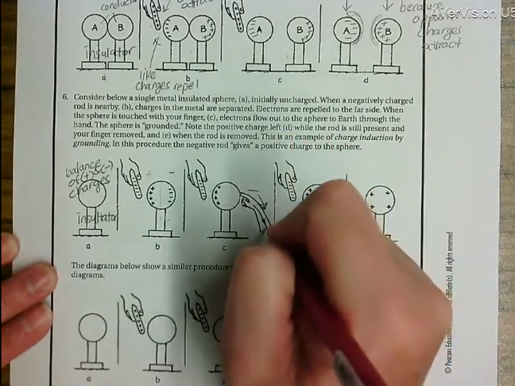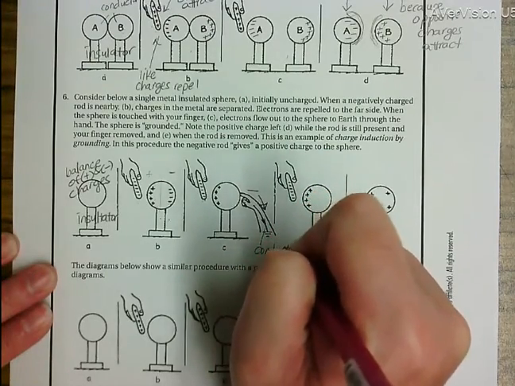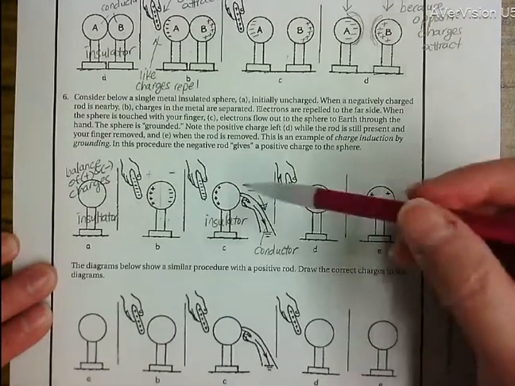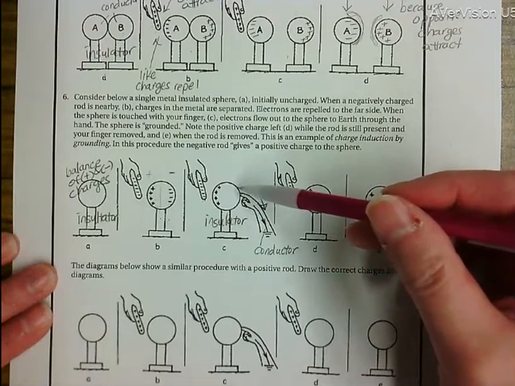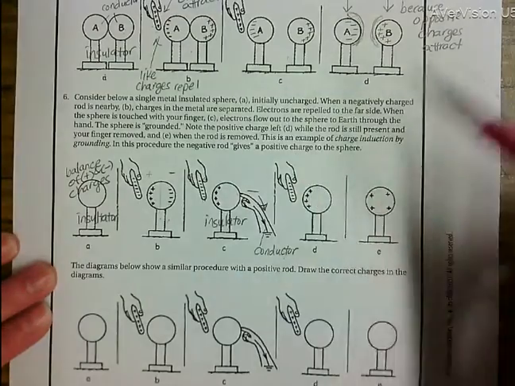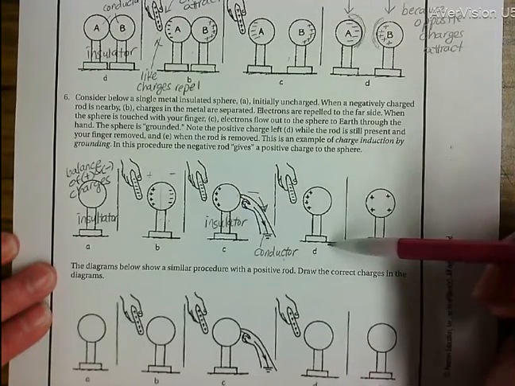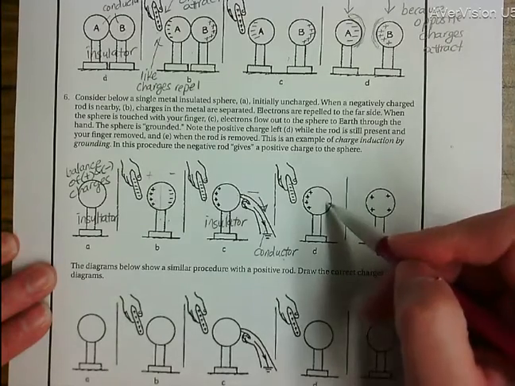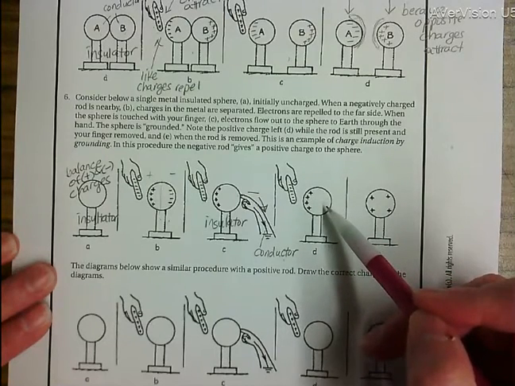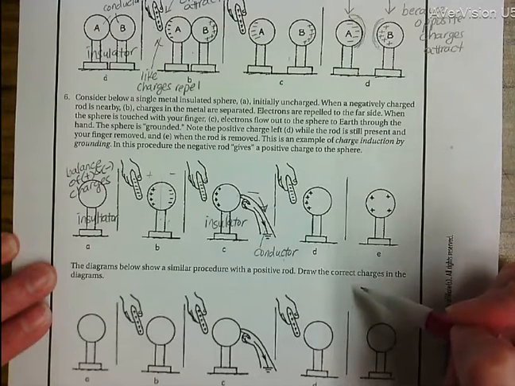The arm here is acting as a conductor, because this is still my insulator. But the arm and the hand are acting as a conductor, allowing those electrons to move off of this sphere and to the ground. Note the positive charge left in picture D, while the rod is still present and your finger removed. So basically, the negative charge from the sphere is gone. It was transferred through the person's body that touched this to the ground.